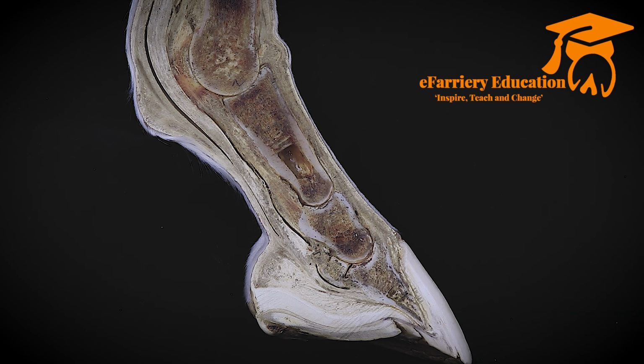Okay, so there we have it. We have our extensors and we have our flexor tendons. I hope you found that interesting. I hope it was able to visualize some of those structures, especially the deep digital flexor tendon. You can see how large that is in relation to the other two, the common digital and the superficial flexor. It really is a strong, large structure.